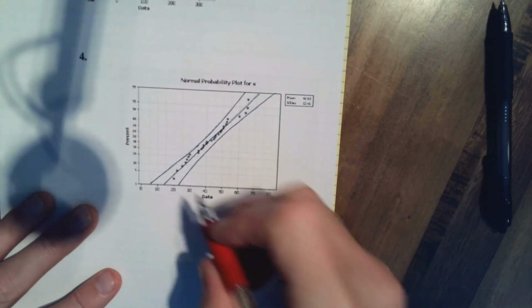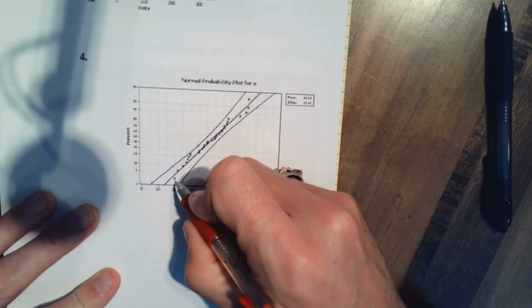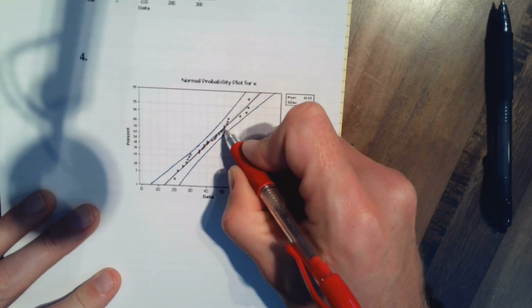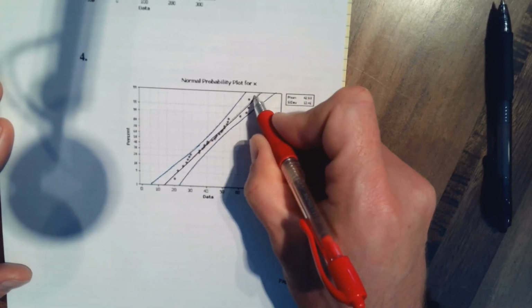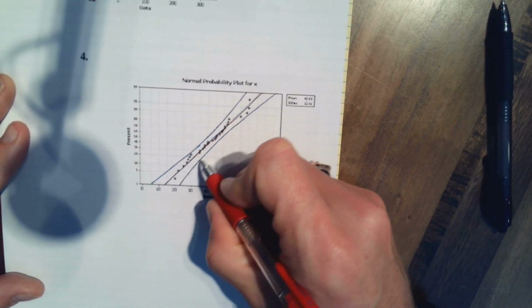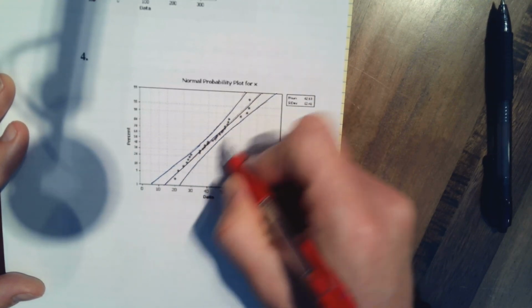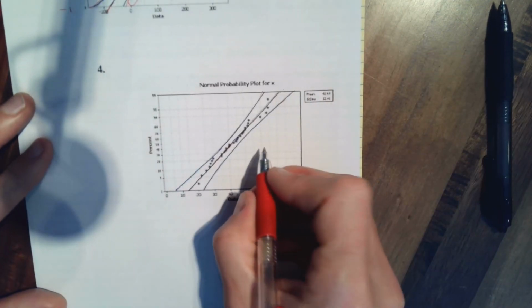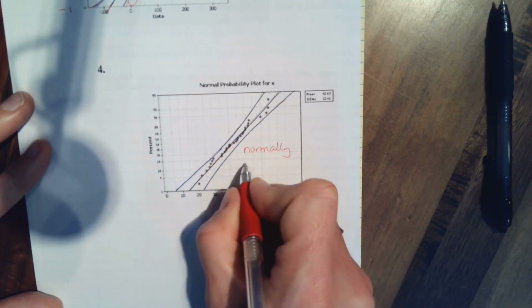However, let's look at this other example. Here's the regression line, and there's some variety. Some of the points are very close to it here in the middle, but then some are further away. But notice all of the points in the scatter are inside the boundary of these curved lines on either side of the regression line. So I would feel comfortable in saying that this is normally distributed.